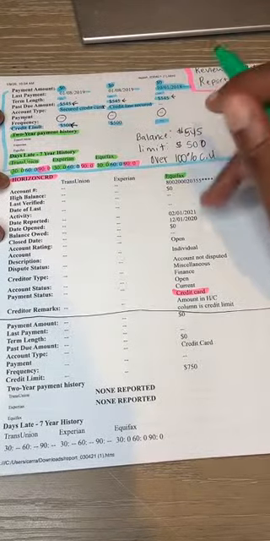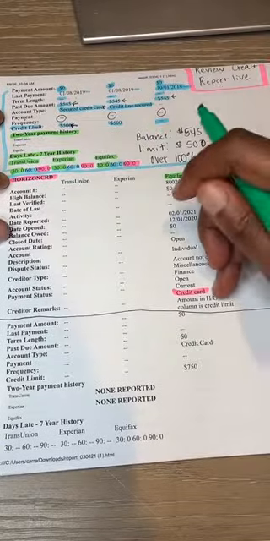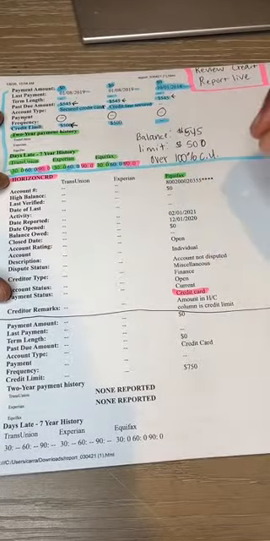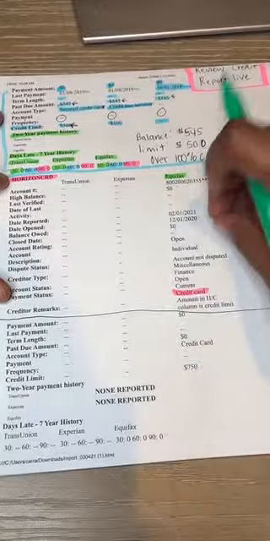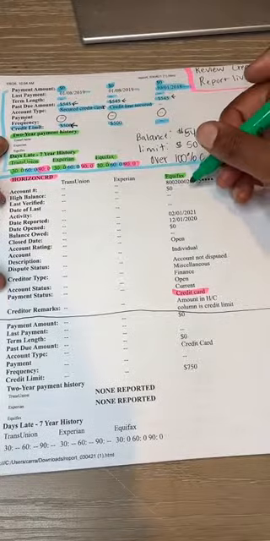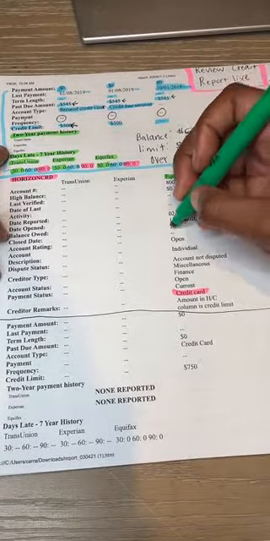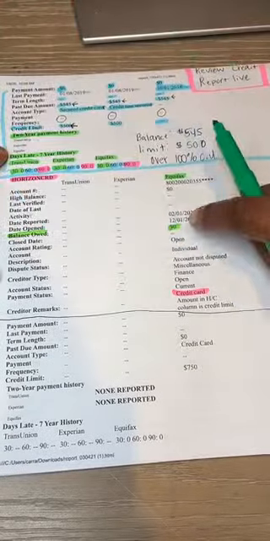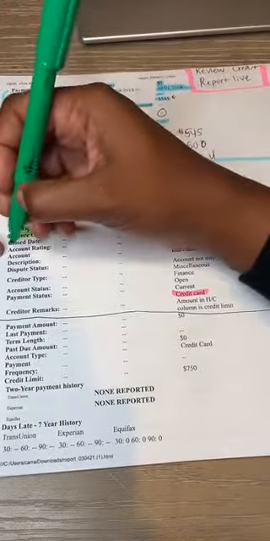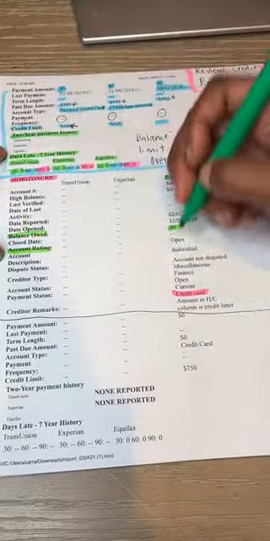There are a few different things that you can look at to see if you want to get this report updated, or deleted off of your credit report if it is bringing your score down. Here are a few different pieces of information you can look at. You can look at the balance owed. What is the balance owed? You can look at the account rating.